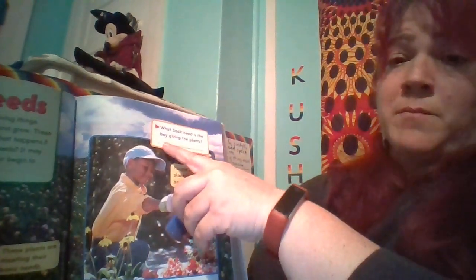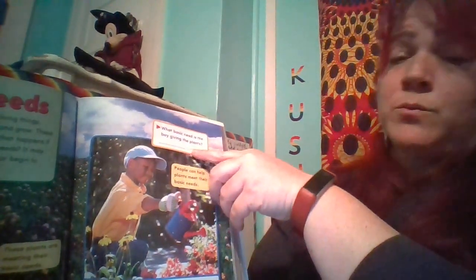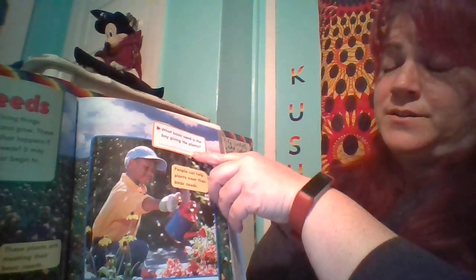Let's go over to page 139 and we see this boy. What's he doing? Right, he's watering the plants. He has a watering can. He's got gardening gloves and a hat to protect him from the sun. And it says, what basic need is the boy giving the plants? So what is he giving the plants that they need? Water. So on my line up here, I'm writing the word water.